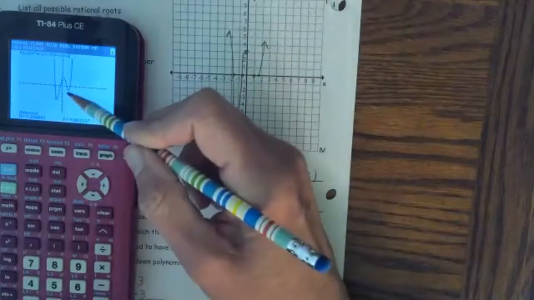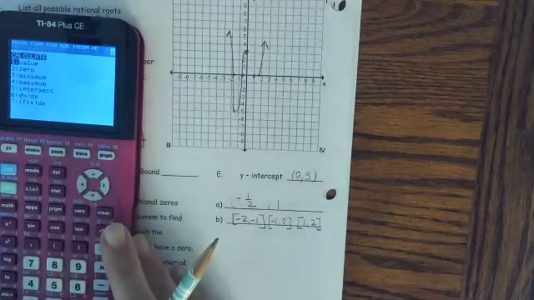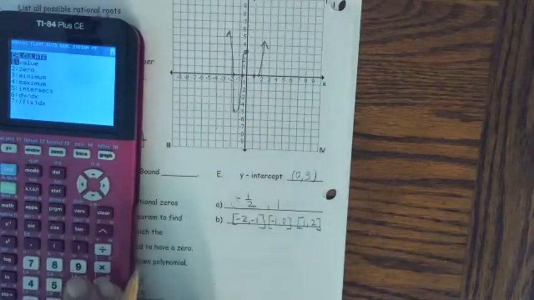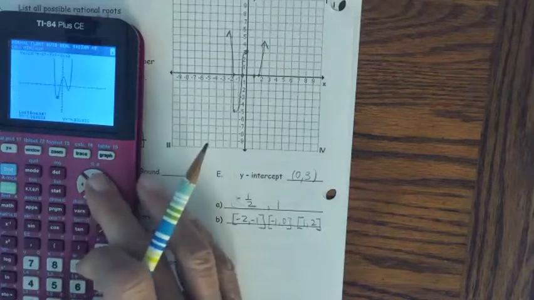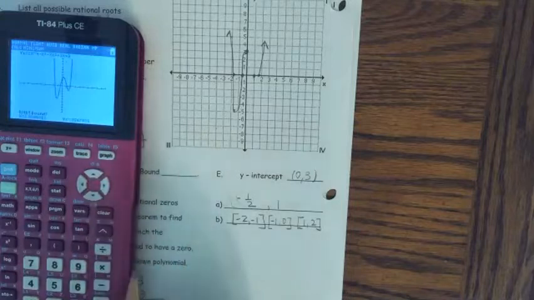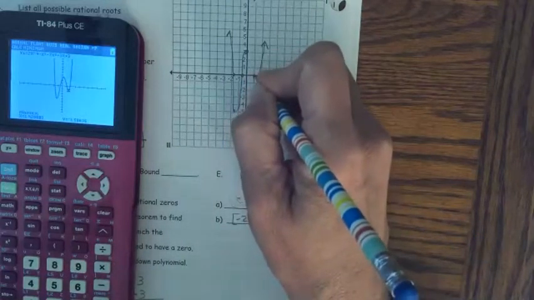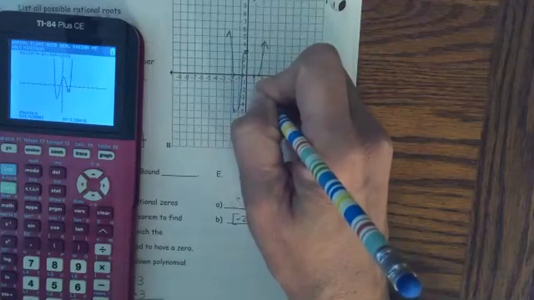And then I want to see what this low point is over here. So I'm going to do the same thing again. So second trace, minimum. So I'm going to get over here. Left of that minimum would be here. Right of that minimum, here, enter, enter. 1.4, negative 1.58. So negative 1.4, 1.58.